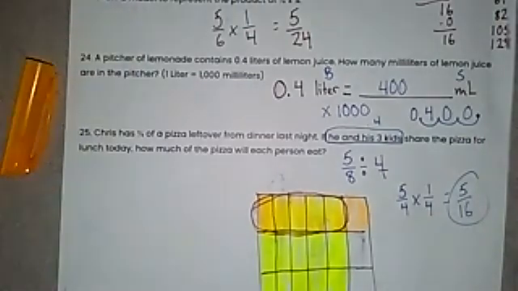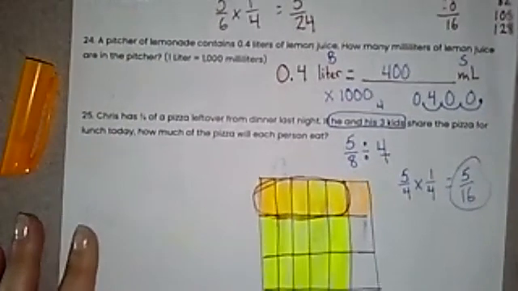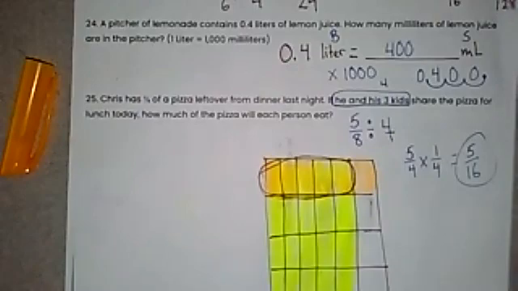So I don't know if you noticed, but there's a lot of division on this thing, and there's a lot of keep, change, flipping in there. All right, so make sure you at least look over those. All right, I'm going to stop the recording.